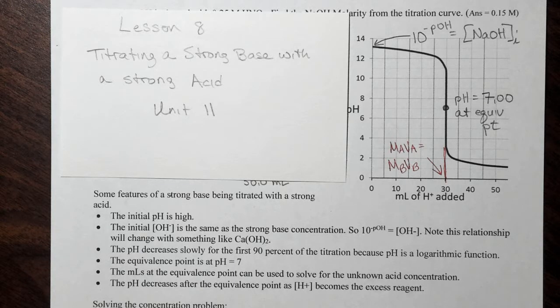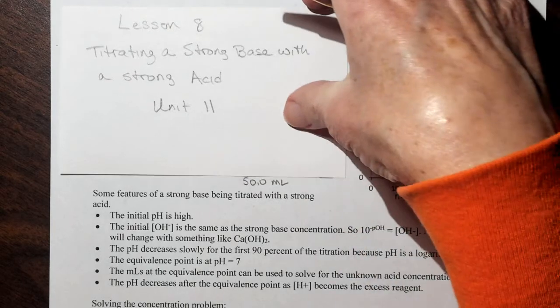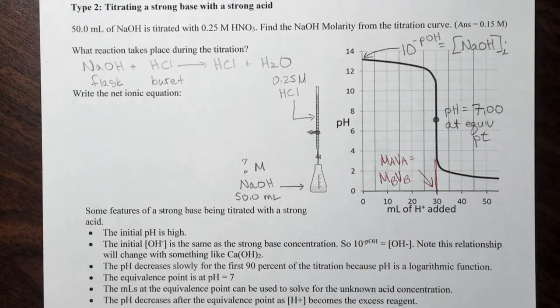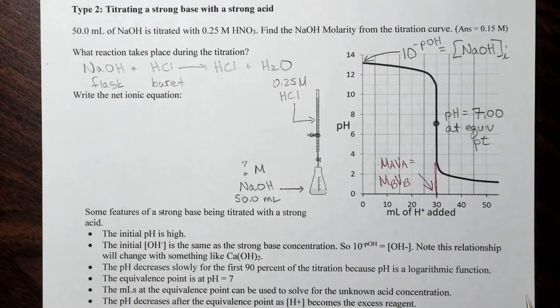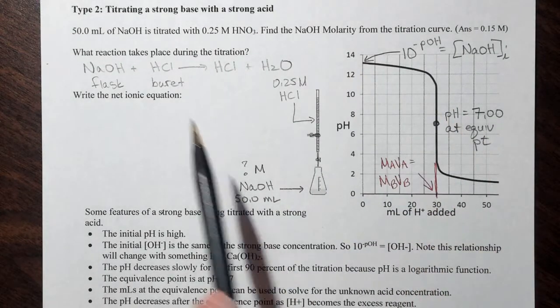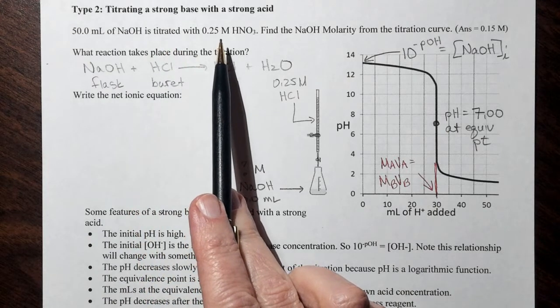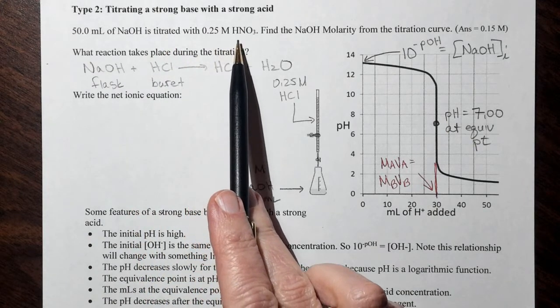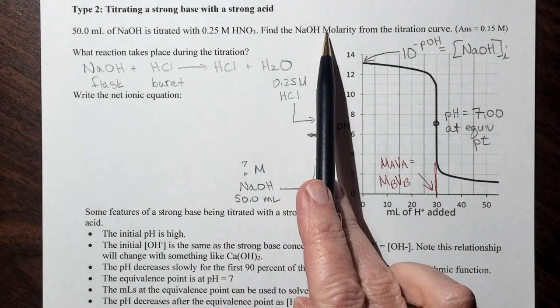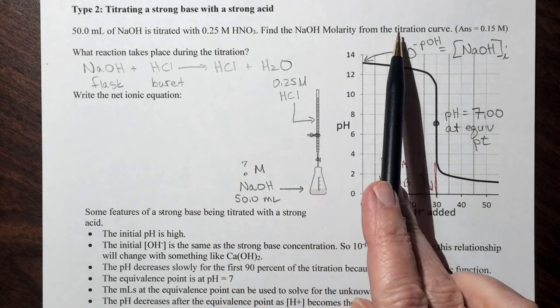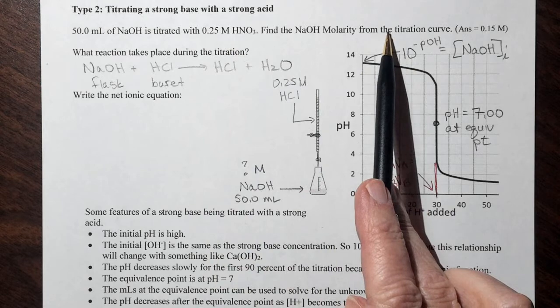This is Lesson 8, titrating a strong base with a strong acid. So this titration curve shows 50 mLs of sodium hydroxide being titrated with 0.25 molar nitric acid, and we can find the sodium hydroxide molarity from the titration curve.